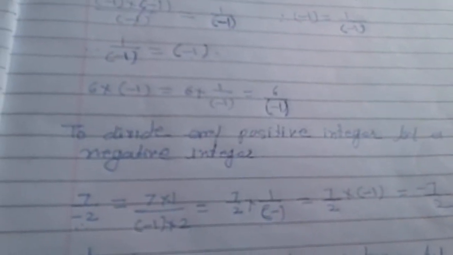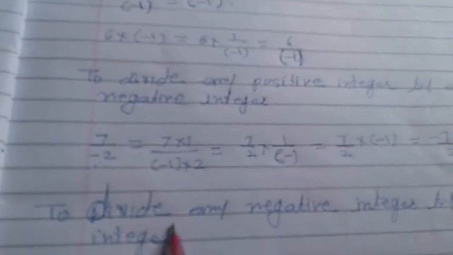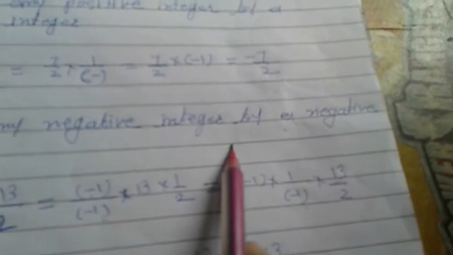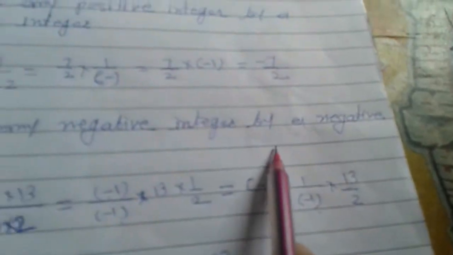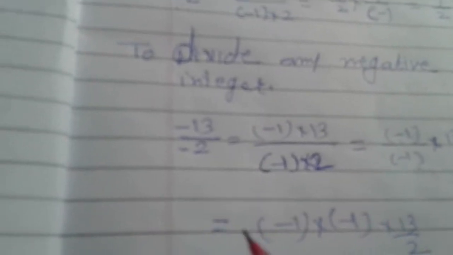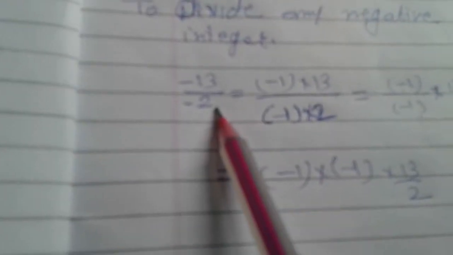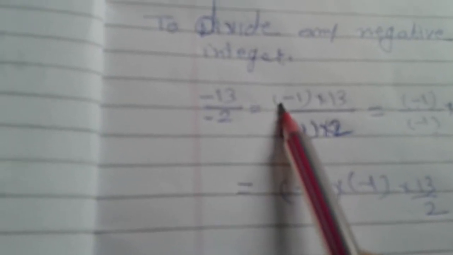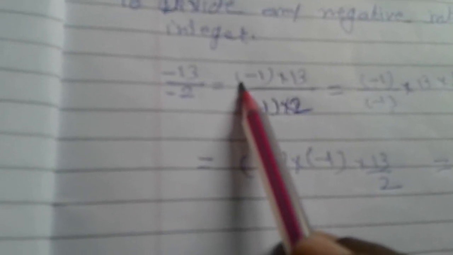Now to divide any negative integer by a negative integer. Now see here, minus 13 upon minus 2. So here both integers are negative. So this minus 13 can be written as minus 1 multiplied by 13, and minus 2 can be written as minus 1 into 2.